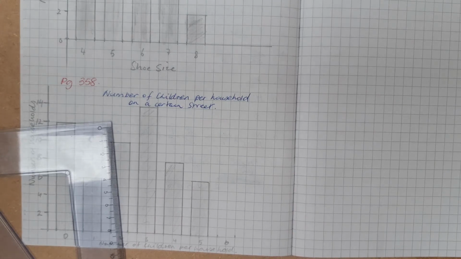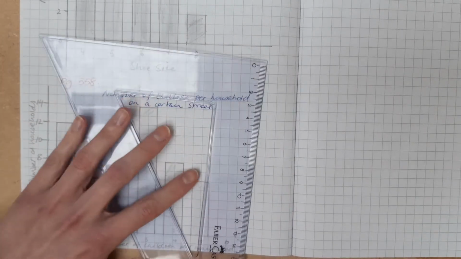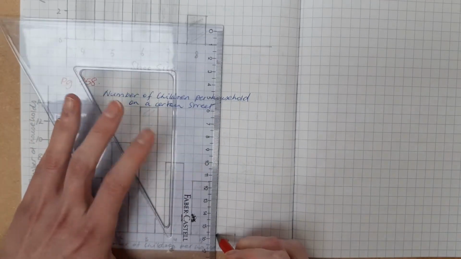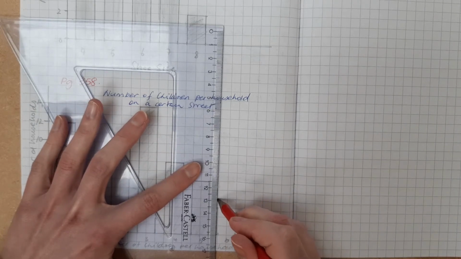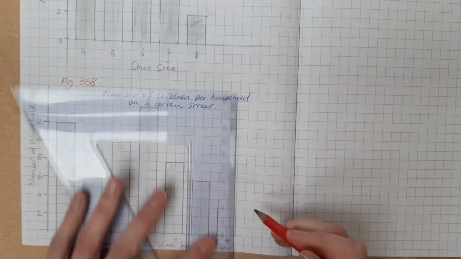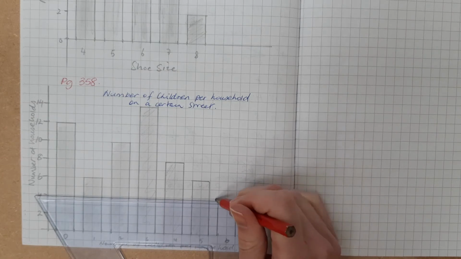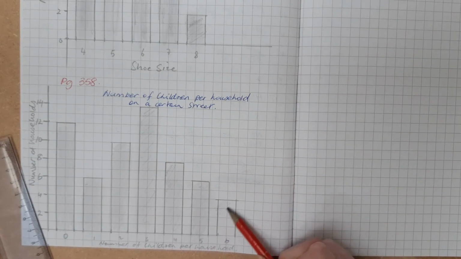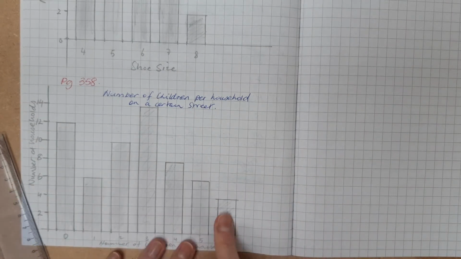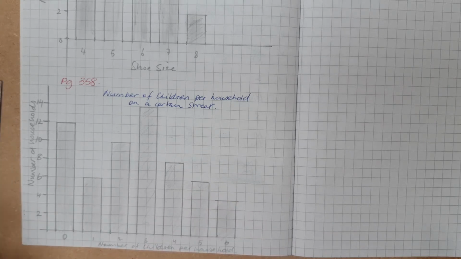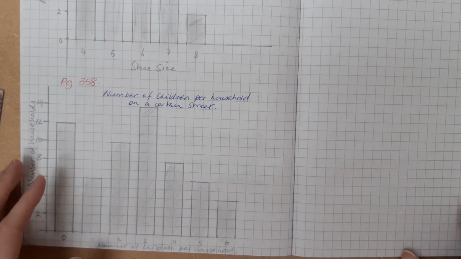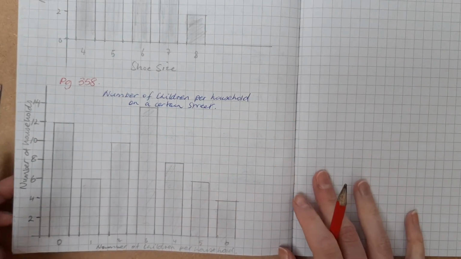And finally, there are 4 that have 6. And again, you can use nice colors for this if you like. Now, I have my bar chart done and I have to answer a series of questions on it. Don't do it in the graph area.